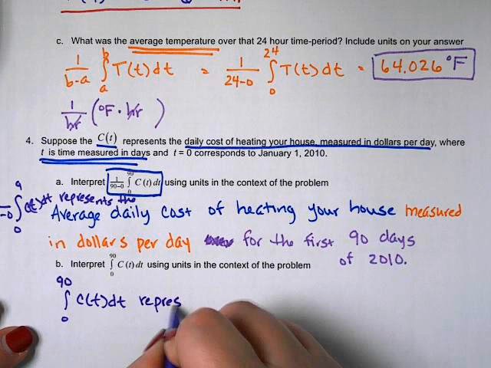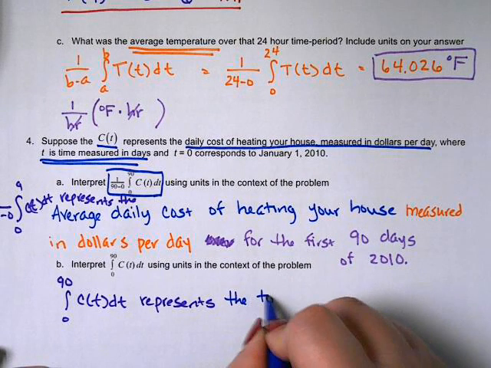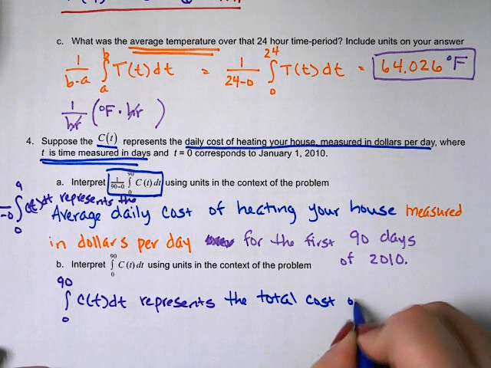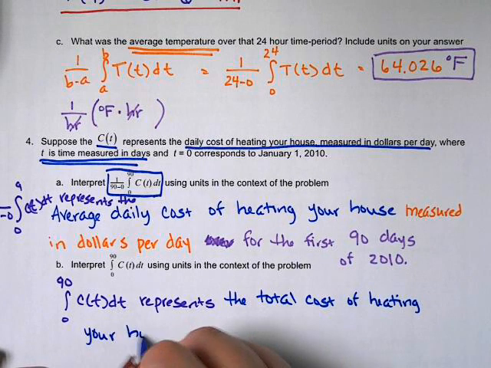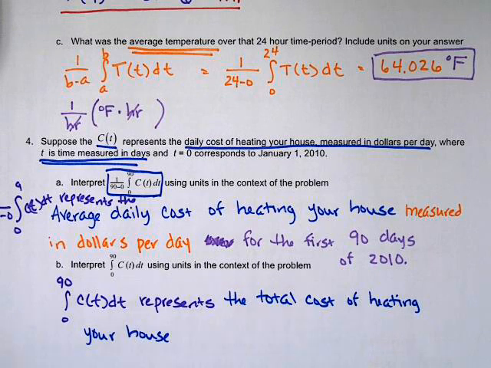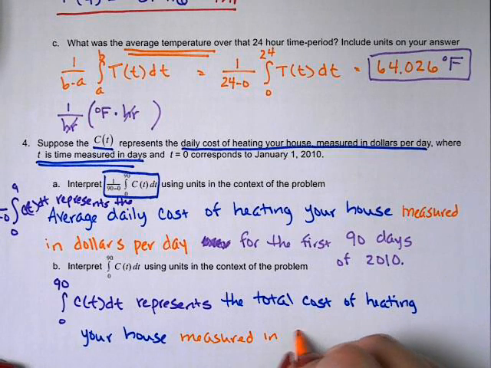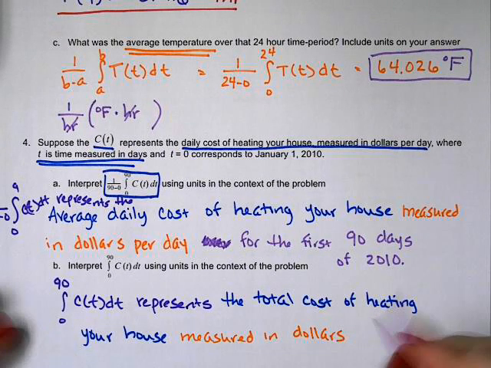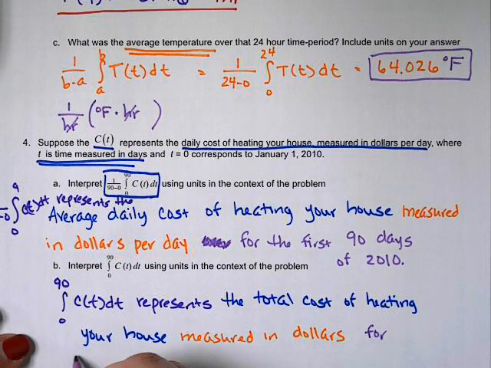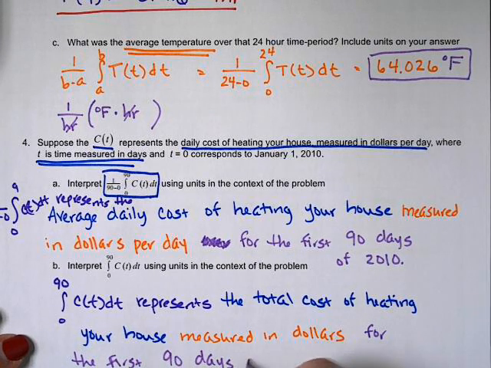represents the total cost of heating your house. And now if we're talking about cost, that's going to be measured in dollars. And we're still talking about an interval, right? So the last part's the same: for the first 90 days of 2010.